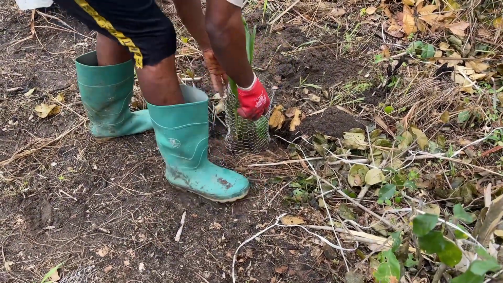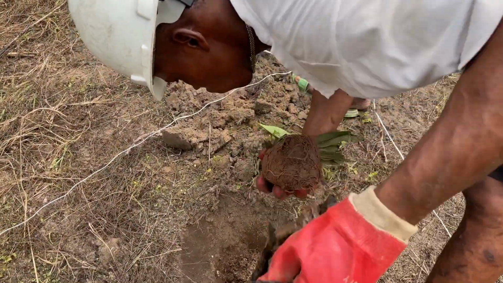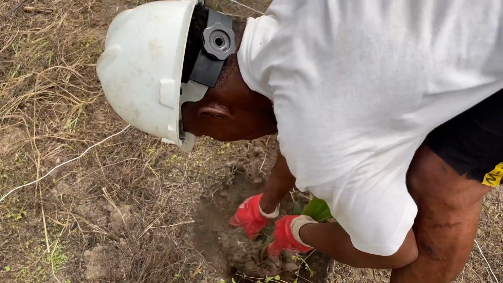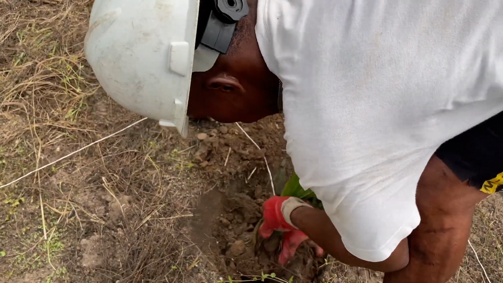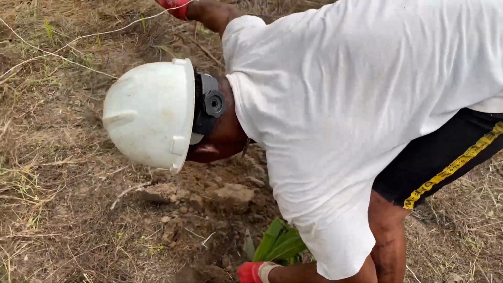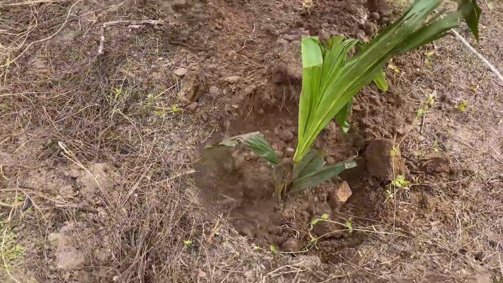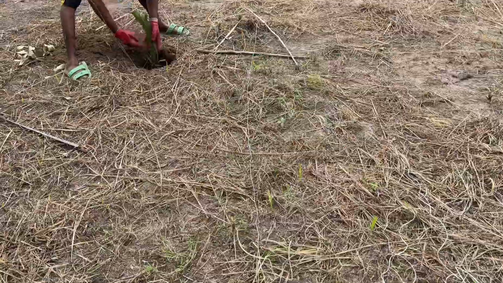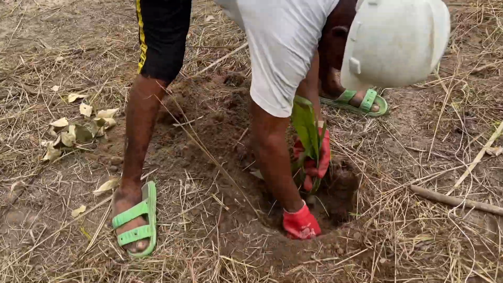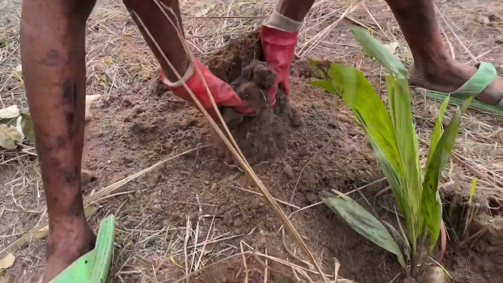So you do that and then you cover properly. Now for the covering, there's a technique. When you are covering, make sure you start covering with the topsoil. The topsoil, when you are digging, is the first portion of soil that you dig out. Always ensure you keep that one separate. So when you are covering your seedling, you start from the topsoil, which was the first soil you dug out. You use it to fill up the lower part of the hole first.